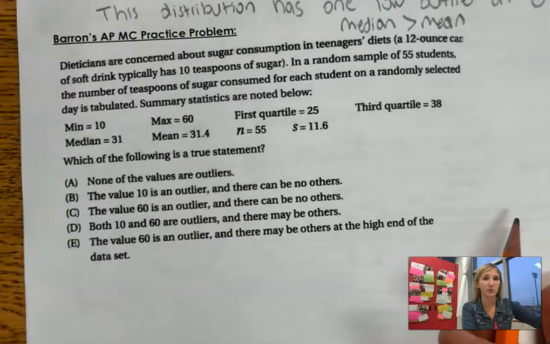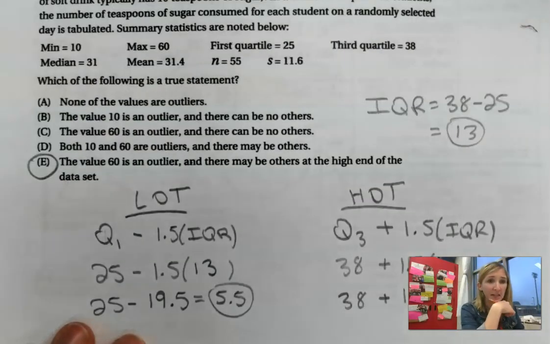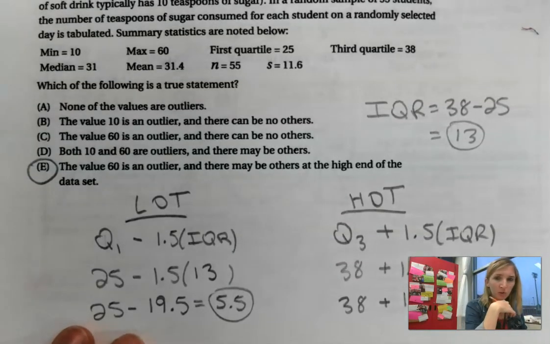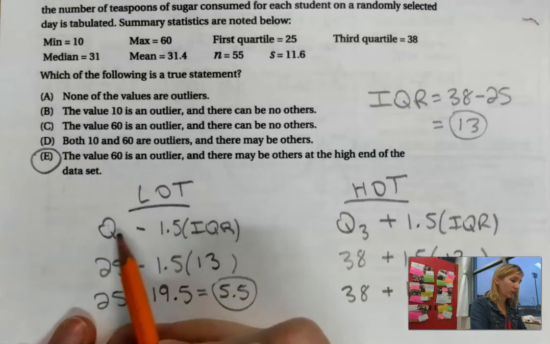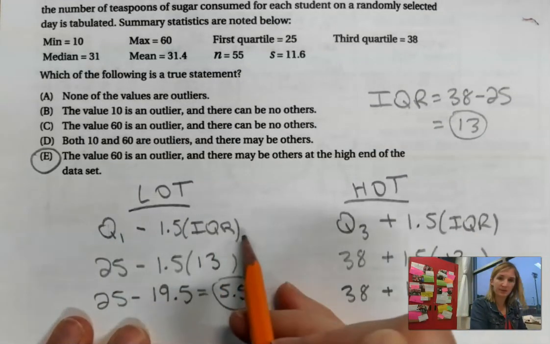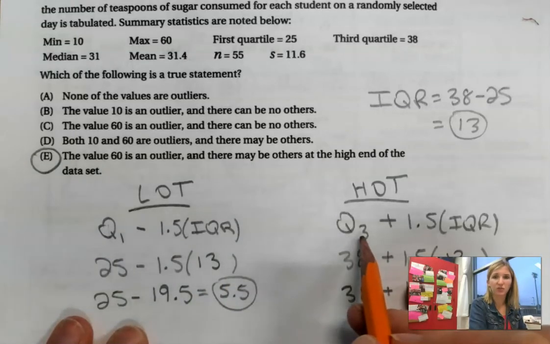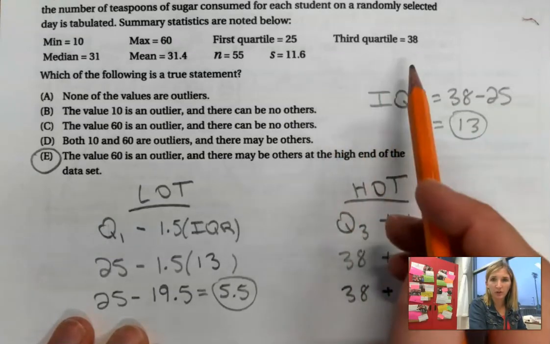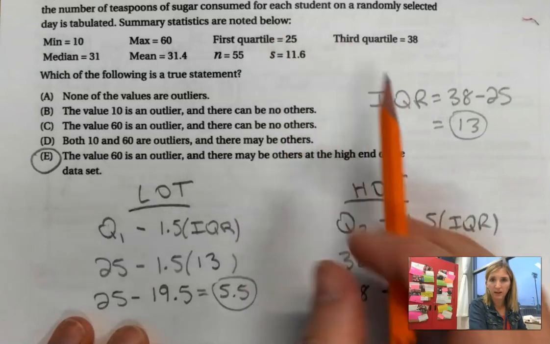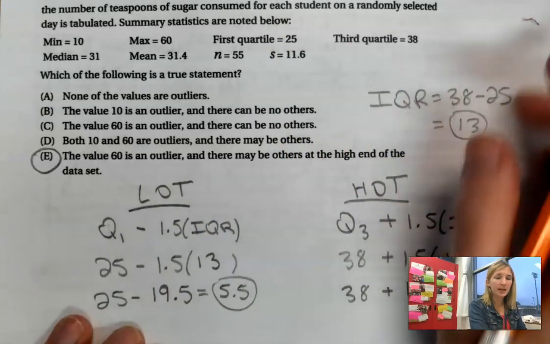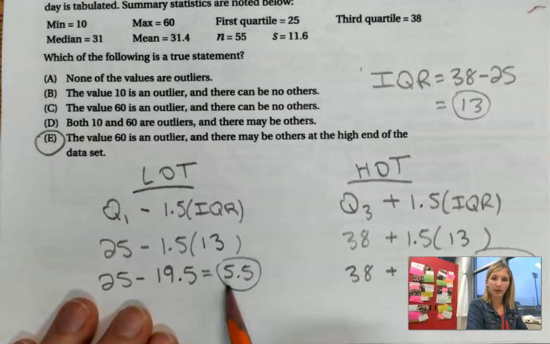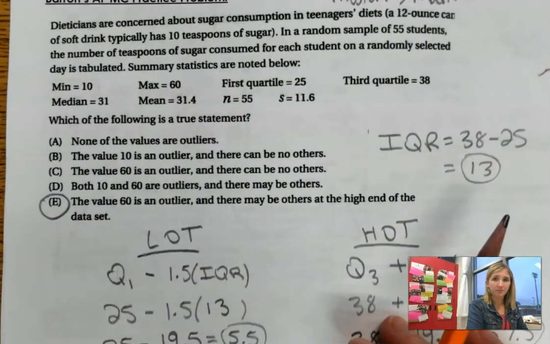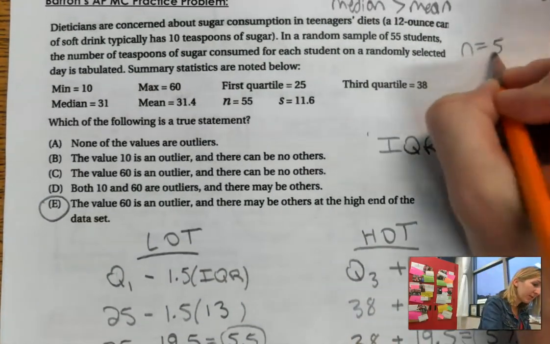All right, go ahead and take a minute to do this next one. I hope you answered E. This was a difficult question. This was a practice AP question. So it's asking you about the outliers. So you know that you need to do your low outlier and high outlier test, right? So your low outlier test is Q1 minus 1.5 times the IQR, and the high outlier test is Q3 plus 1.5 times the IQR. The interquartile range is going to be 38 minus 25, and you get 13. So when you plug in all your numbers, you get 5.5 for the low outlier and 57.5 for the high outlier.